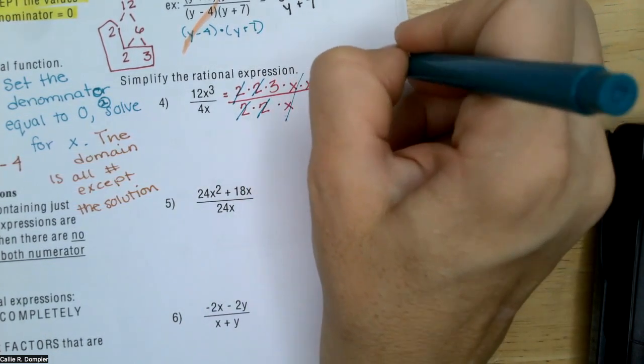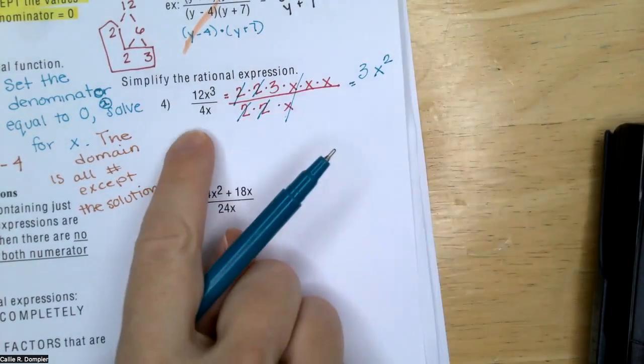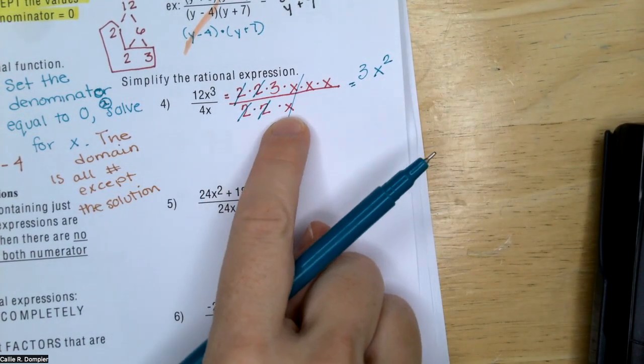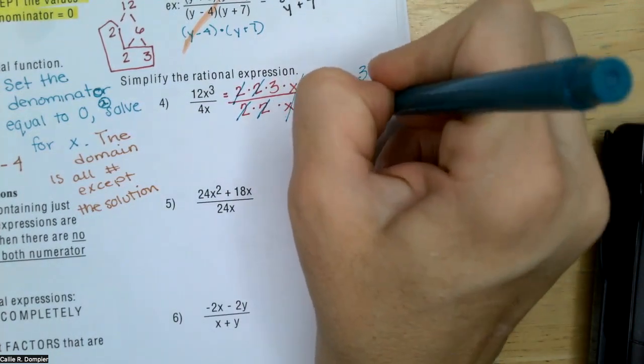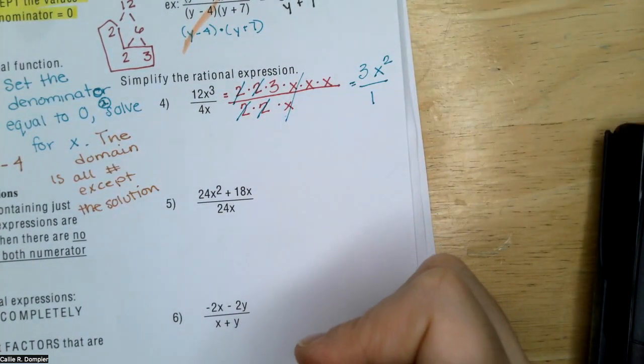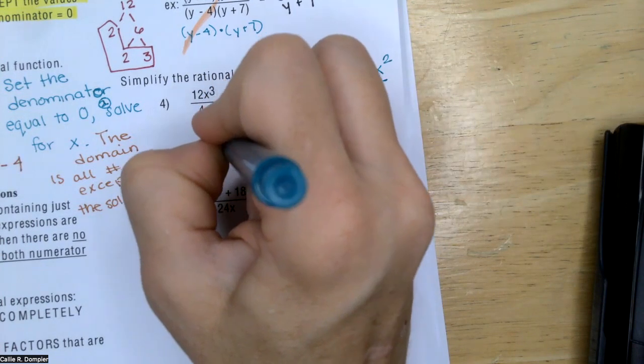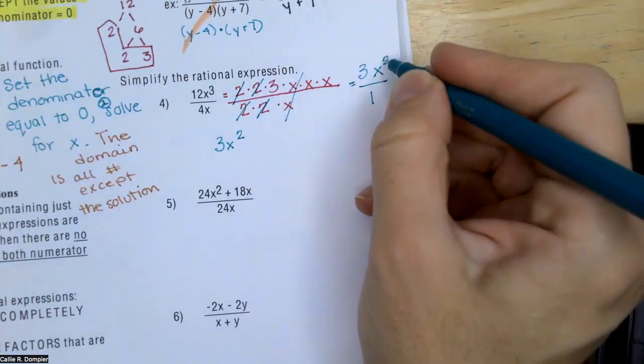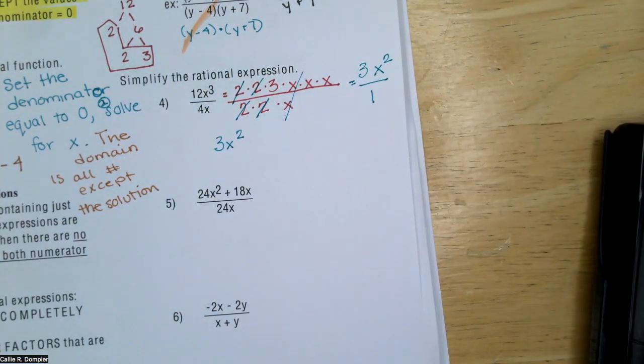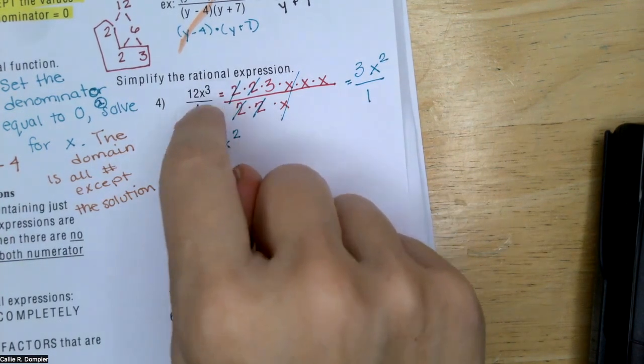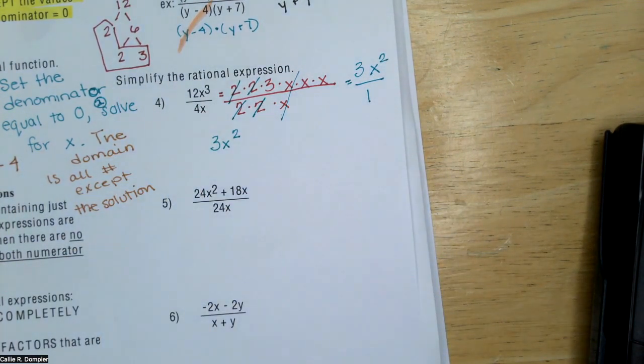3x squared on the top. We canceled out the entire 4 and the x. You don't leave it as a 0, you just leave it as a 1 for a placeholder. So that is just 3x squared, because 3x squared divided by 1 is just 3x squared. Good. So 12x to the third divided by 4x is 3x squared.